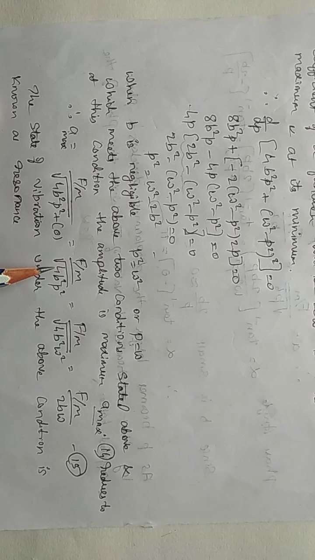Therefore it is F by M square root of 4B square P square, or F by M square root of 4B square omega square, because P is equal to omega, or F by M 2B omega. Call this equation number 15. The state of vibration under the above condition is known as resonance. This is the condition for resonance.